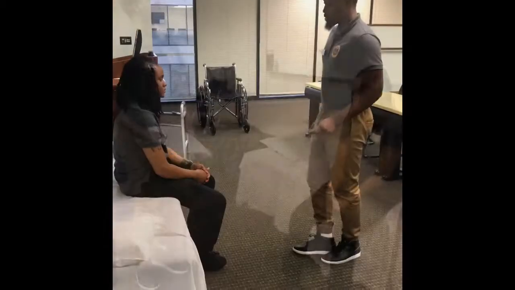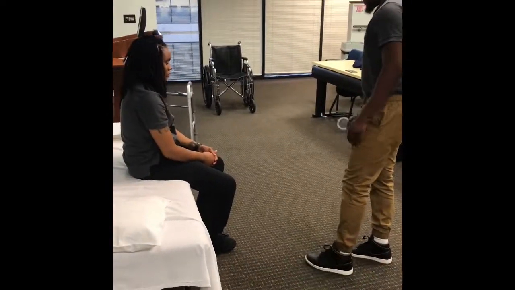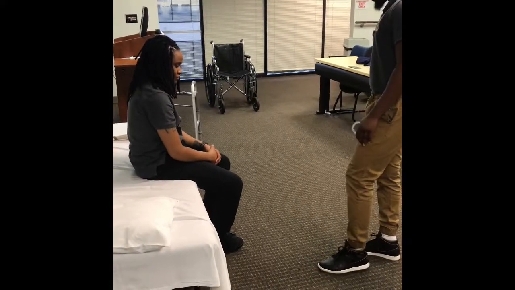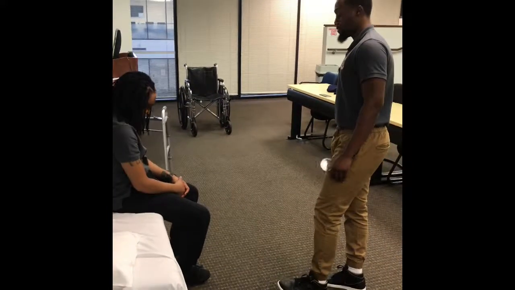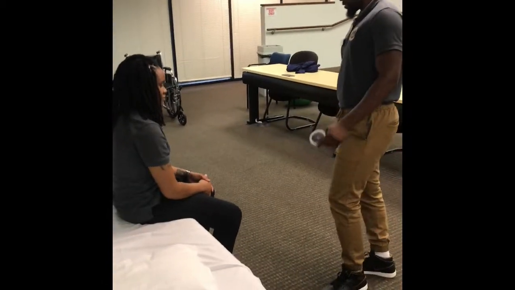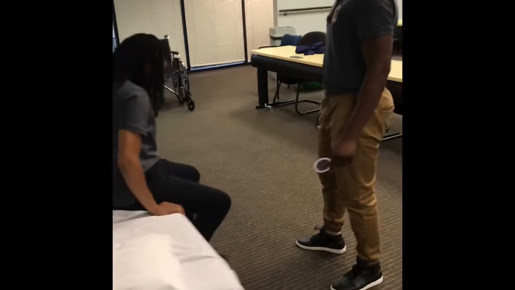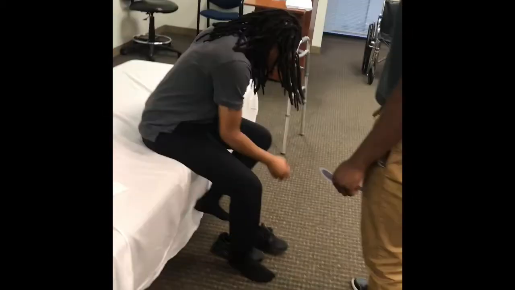The first thing we're going to do is test the strength of a muscle called the anterior tib. That's the muscle that, when you walk, helps you lift your foot off the ground. I know you've been having trouble getting that foot off the ground, so we're going to test to see how strong that muscle is. Do you mind taking your shoes off for me? Take both of them off.